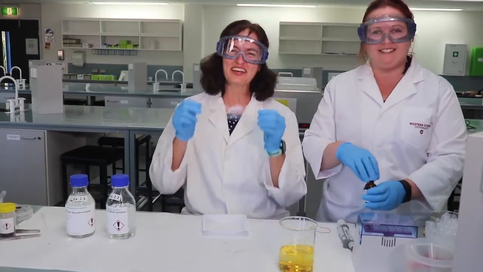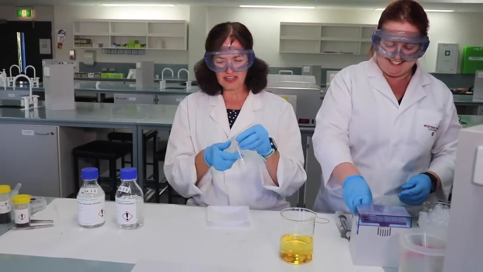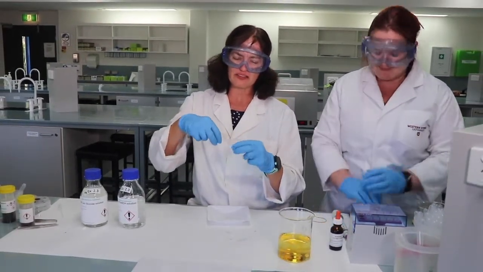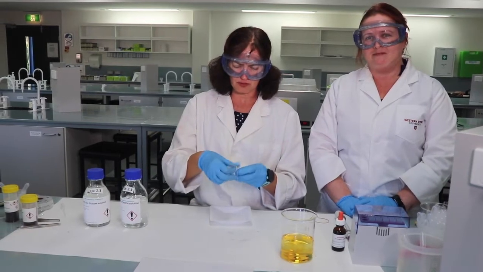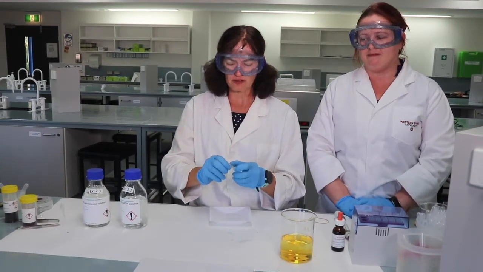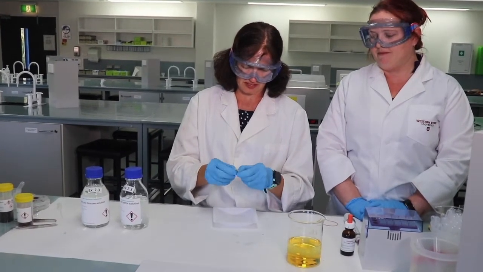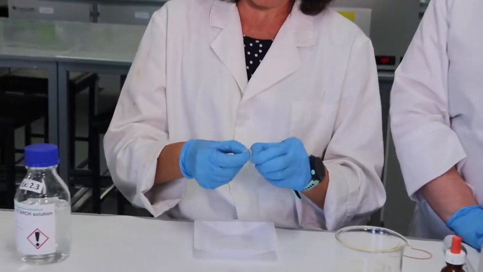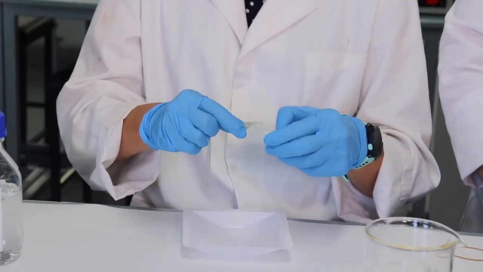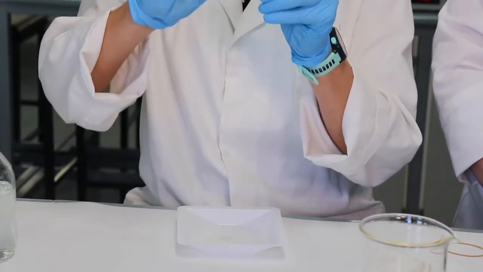Okay, so we have our dialysis tubing, and what we need to do now is put a knot in one end. We've wet this dialysis tubing for ease of use. We're going to tie a knot just like you would tie in the end of a balloon to seal off that dialysis tubing. I'm having trouble with my gloves here. Okay, I've made a nice tight knot in one end.